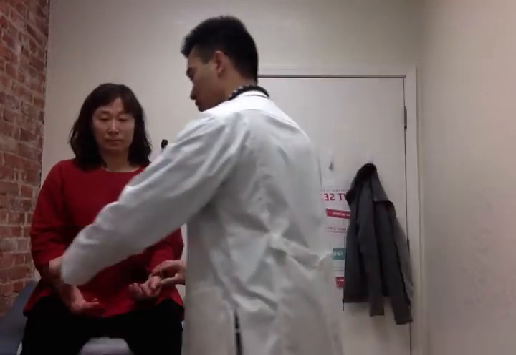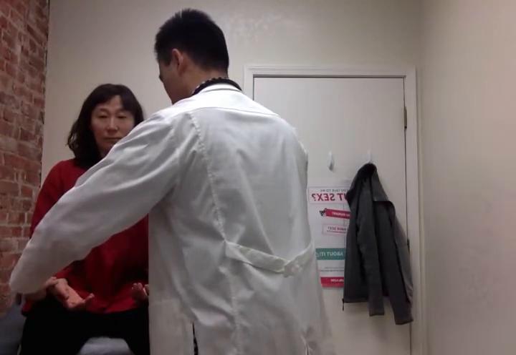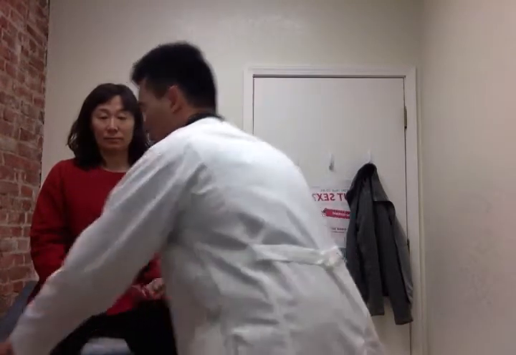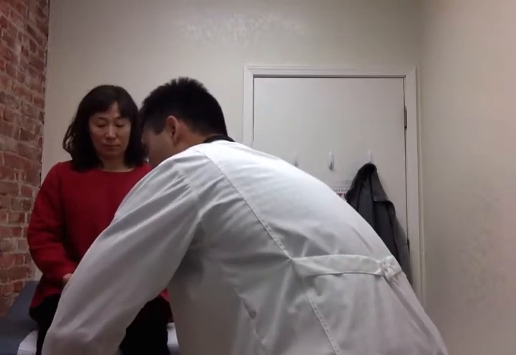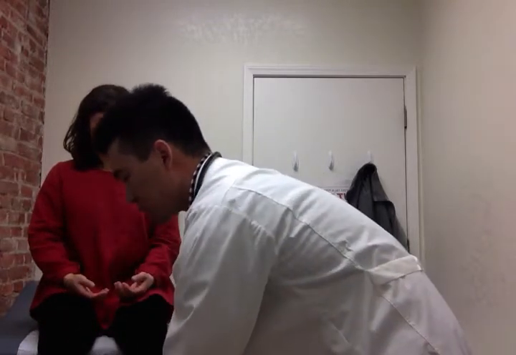Okay. I did not hear any murmurs. While this patient is in the upright position, I would assess her pulses. So I would check her peripheral pulses, her popliteal pulses, posterior tibial, and dorsalis pedis pulses, which are a regular rate and rhythm.